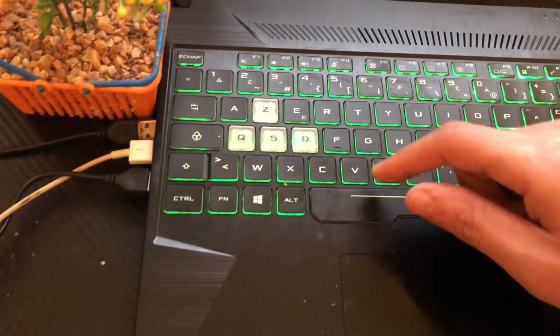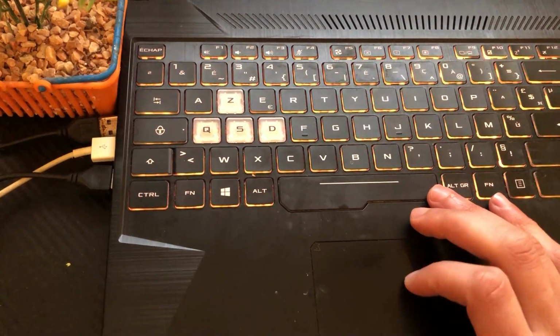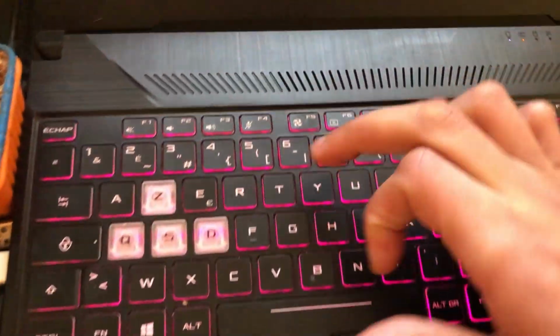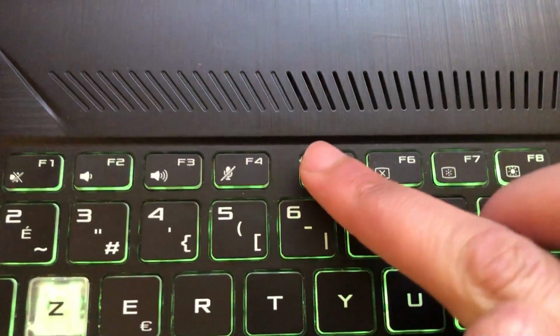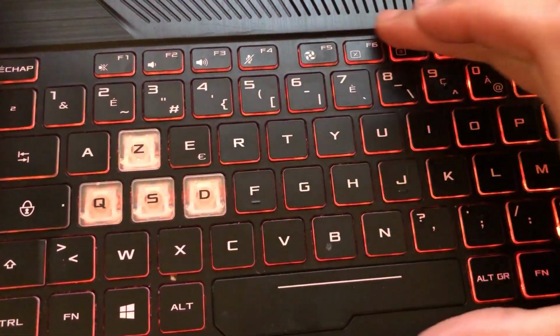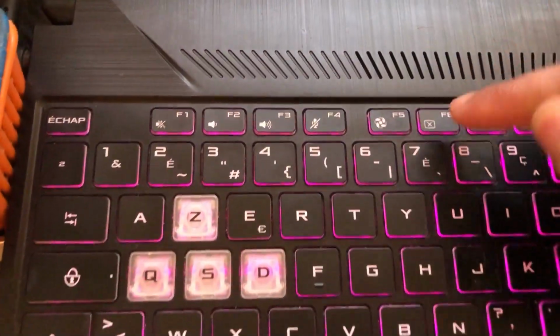Now the first thing, guys, let me show you what you want to do. You want to look for F5 at the top of your keyboard. F5 decreases the brightness of your keyboard light on your MacBook Air, and F6 increases the brightness. Okay, F6.